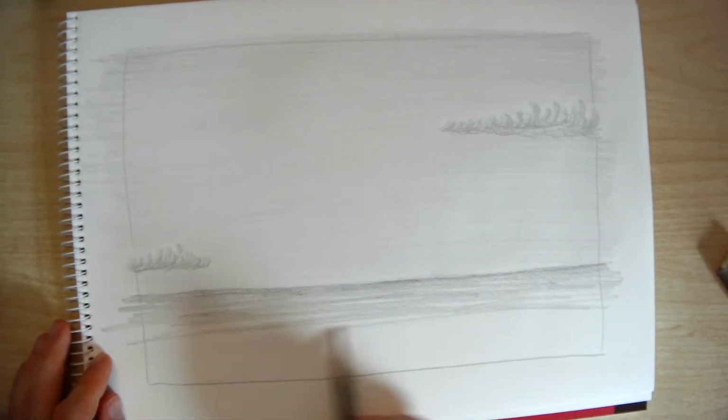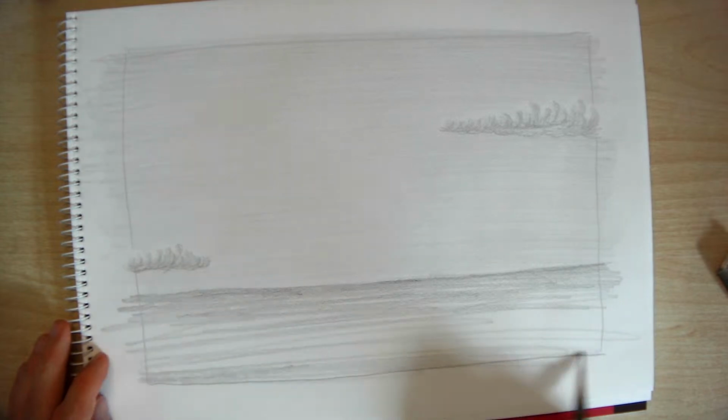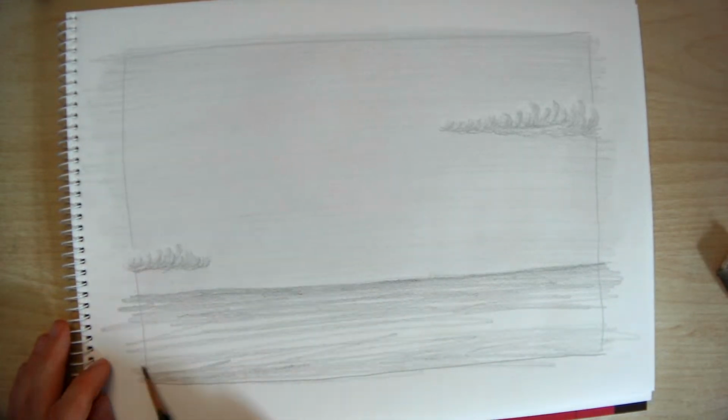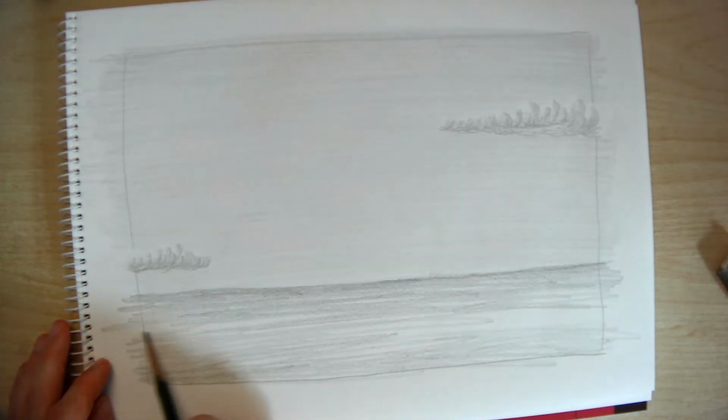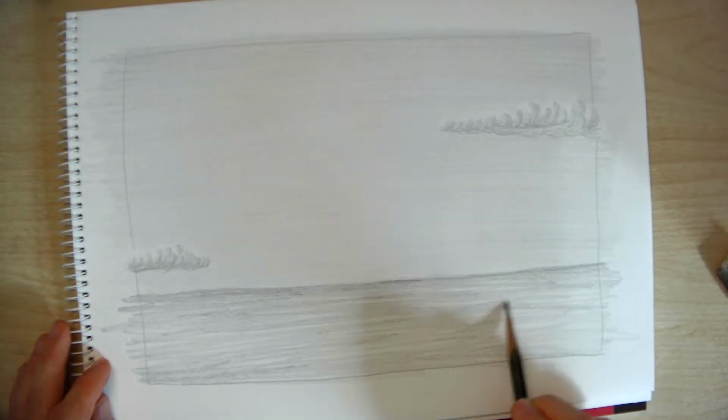Okay, and then just fill this in right here. Doesn't have to be anything. I don't want to pay a lot of attention to the ground today, to the landscape at all.